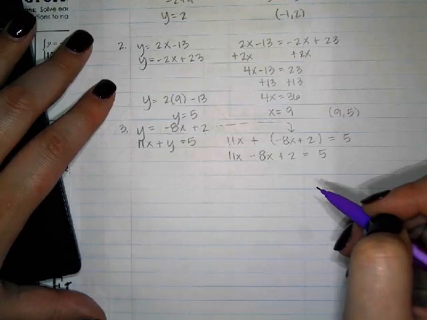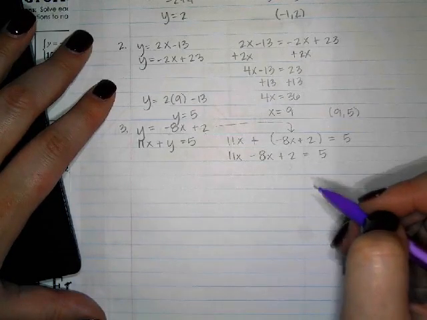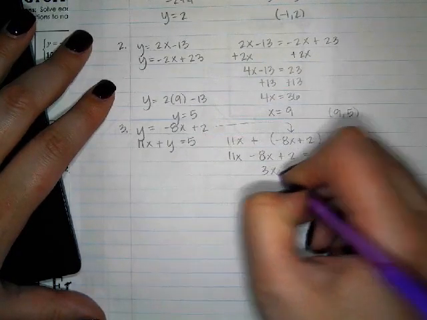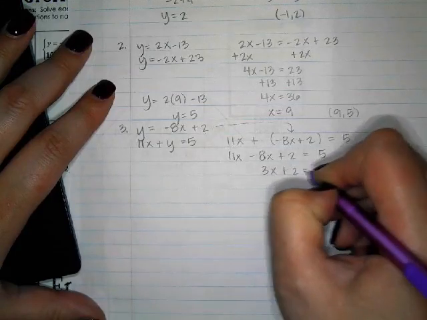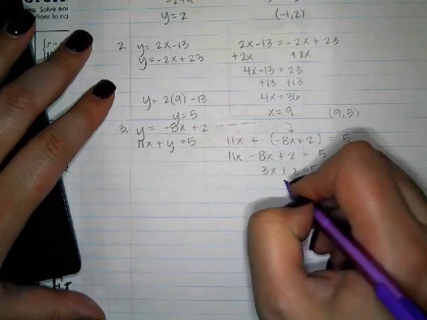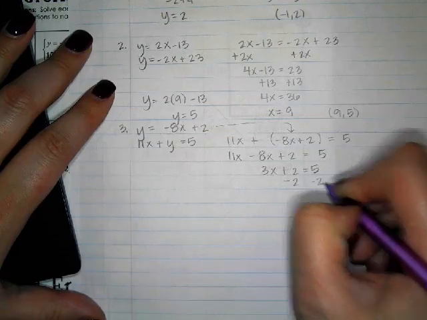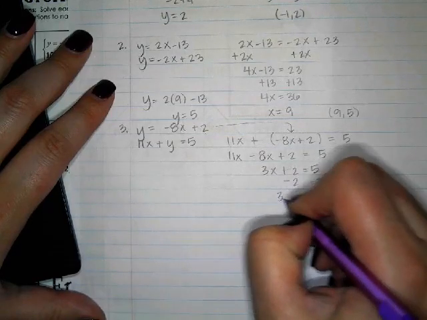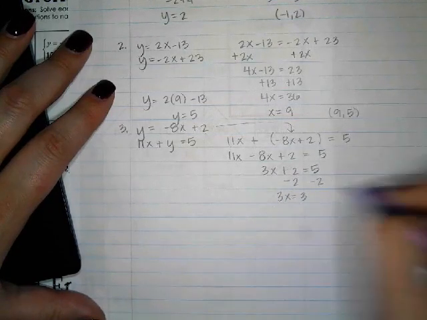3x plus 2 equals 5. And then we can minus the 2 over. We get 3x equals 3. And so what are you guys getting for your x value? 1.